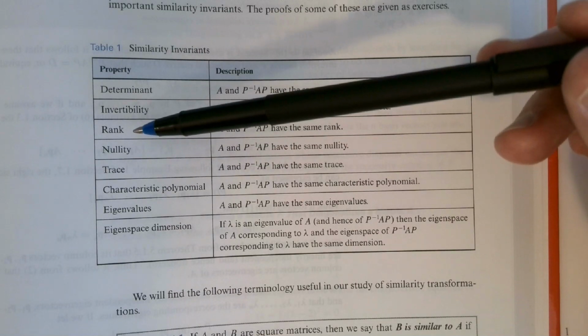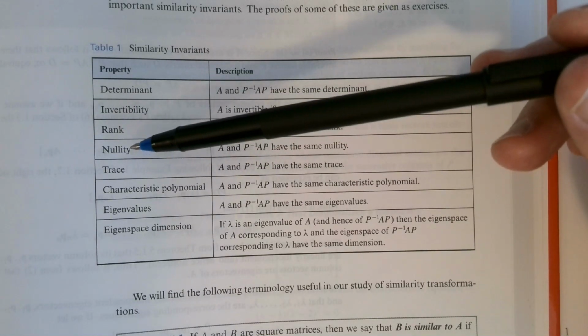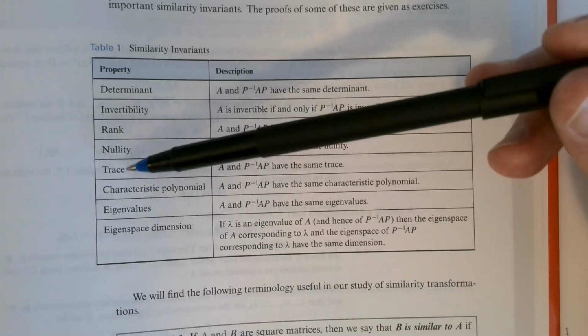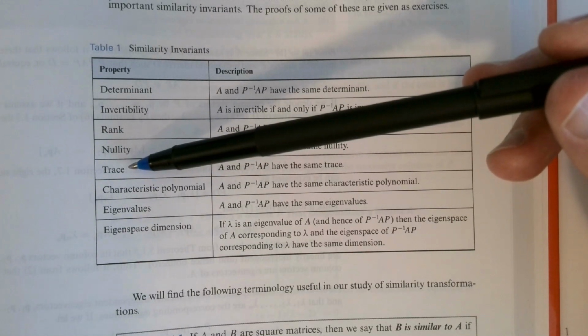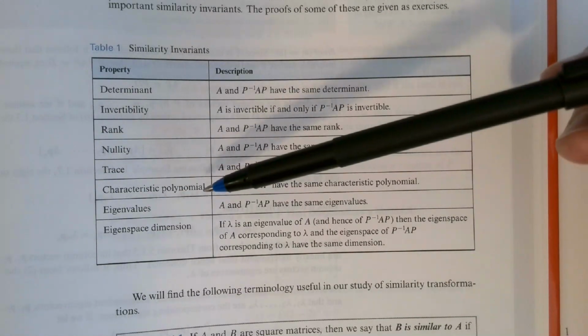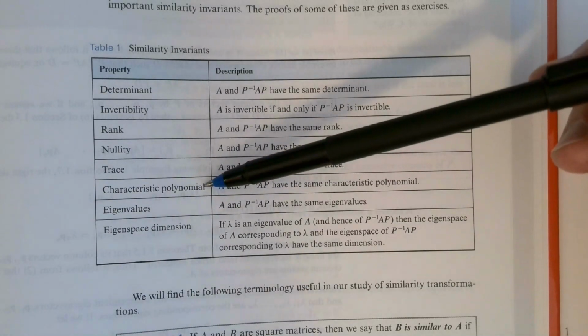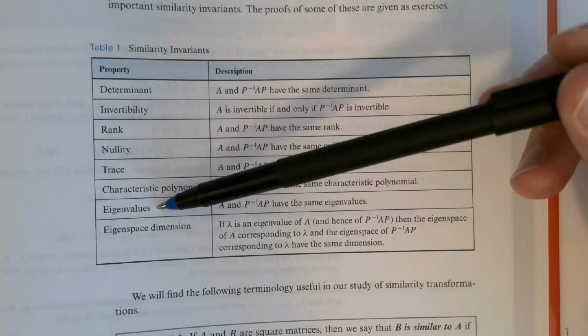Remember, rank is what? The dimension of the row space or column space. Nullity is the dimension of the null space. They have the same trace, which is kind of interesting. Easy to find the trace, but they do have the same trace. They have the same characteristic polynomial. Hey, that's talking about eigenvalues, and therefore what? They have the same eigenvalues.